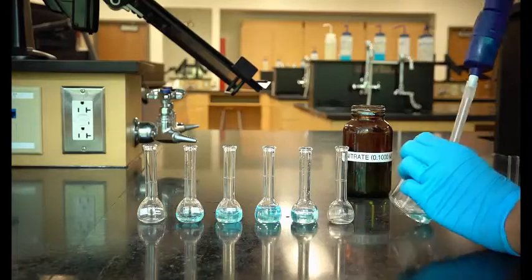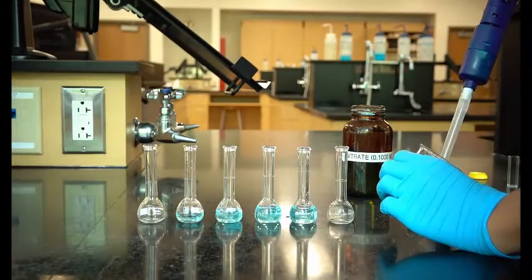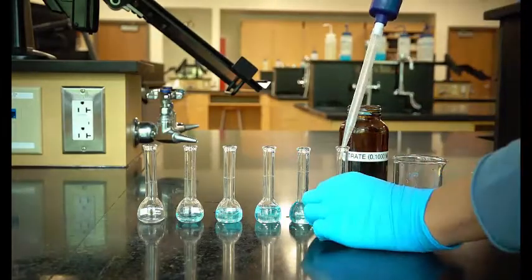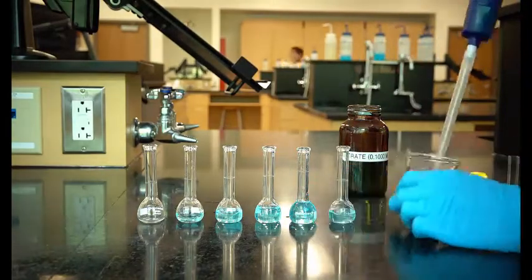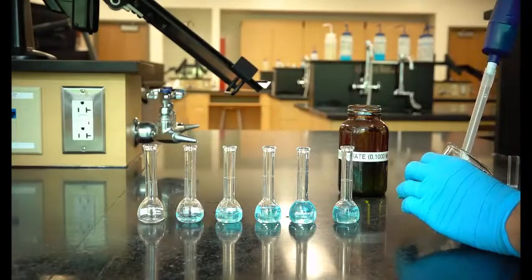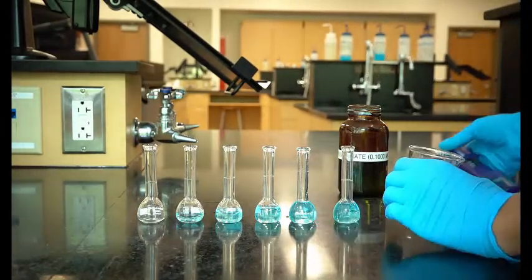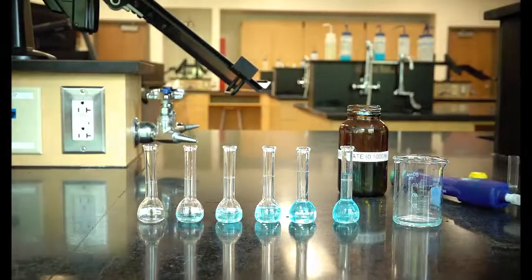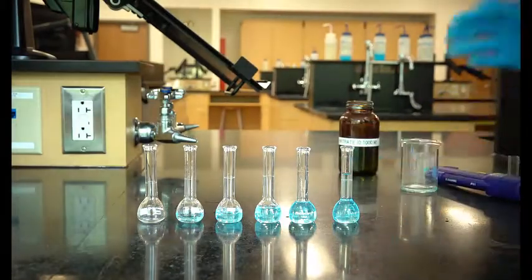In the second flask, you will place 2 milliliters of copper nitrate. In the third flask, you will place 4 milliliters of copper nitrate, which you can do by using the 2 milliliter pipette twice. Continue with 6, 8, and 10 milliliters of copper solution. Dilute each flask to the line with water.